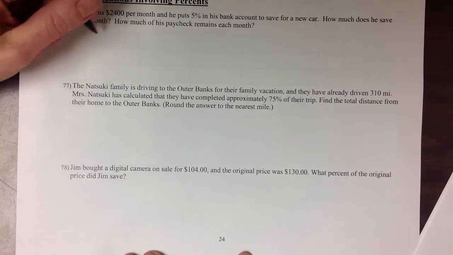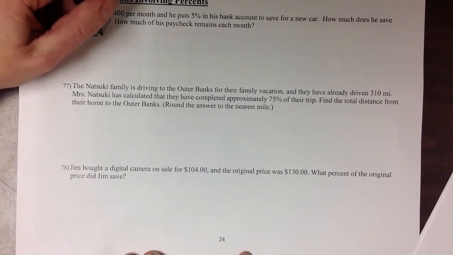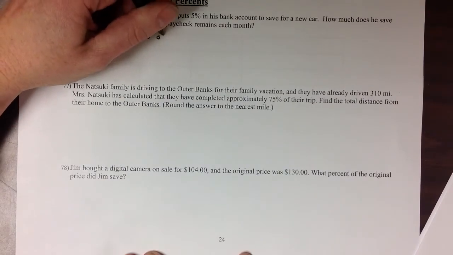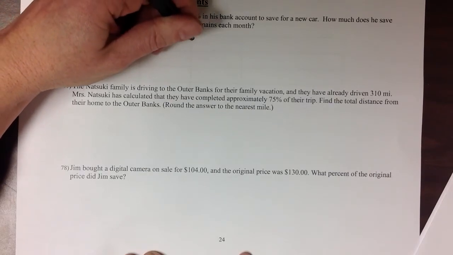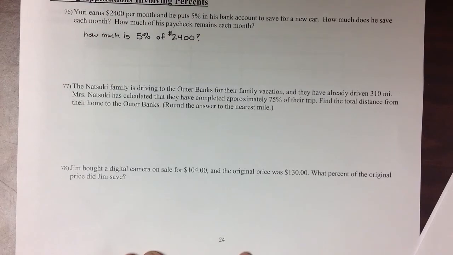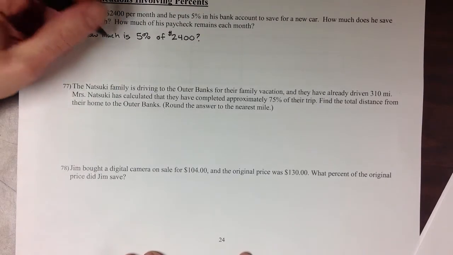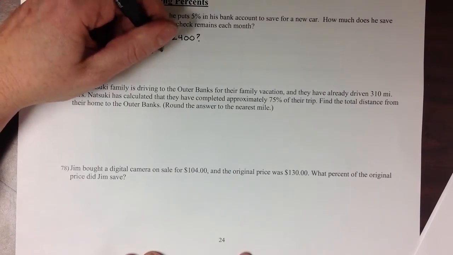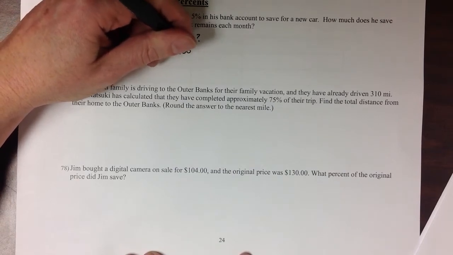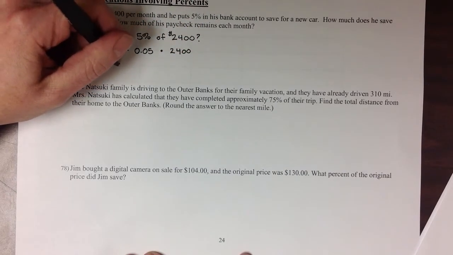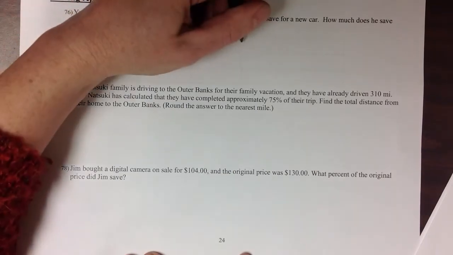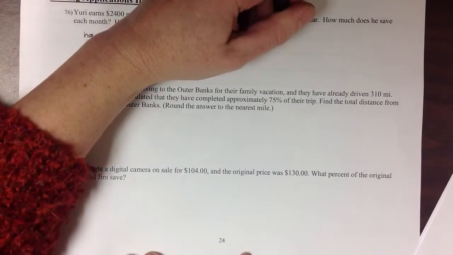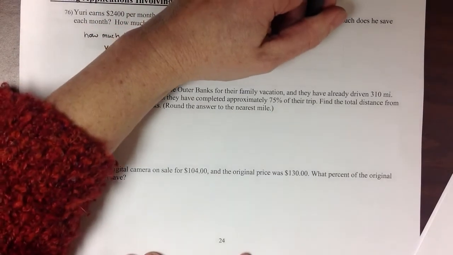So the question that they're asking us to find is how much is 5% of $2,400? Because that's the amount that Yuri saves each month. So when I translate this into an equation, I get x equals 0.05 times 2,400, or x equals 120. So Yuri saves $120 each month.